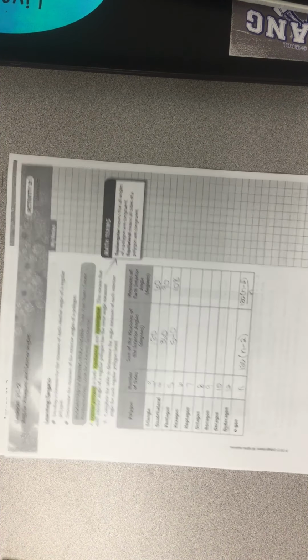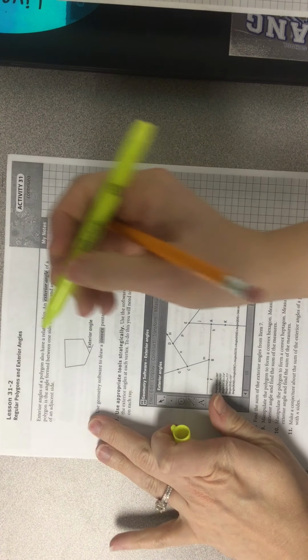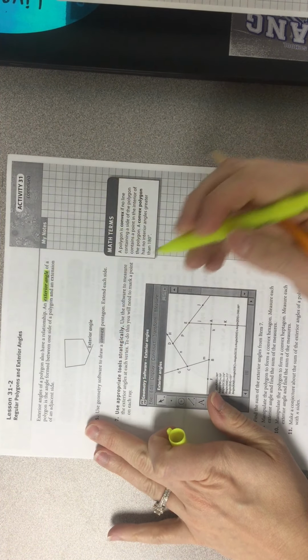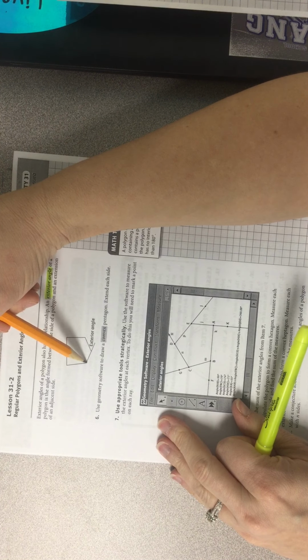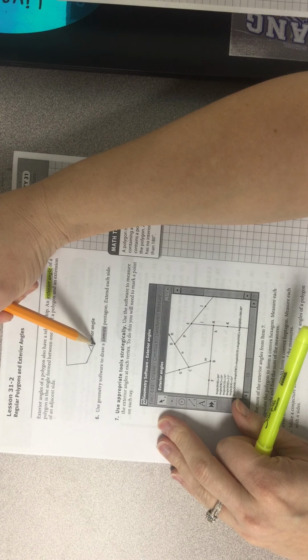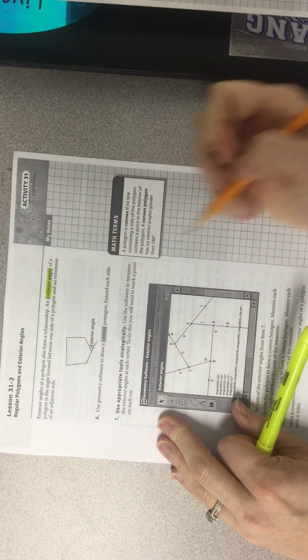Next, we're going to skip over to page 455 and talk about exterior angles. With an exterior angle, you extend one of the sides beyond the point where it meets the other side, and that creates this exterior angle right here.